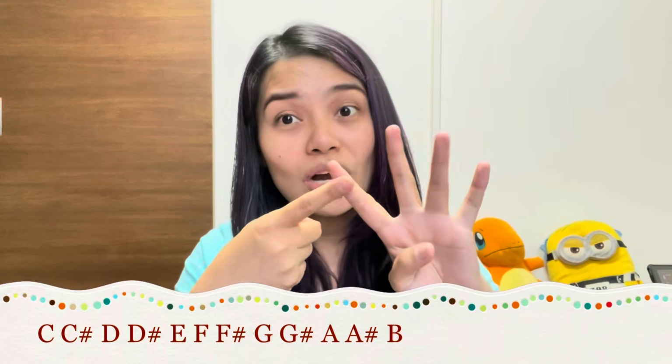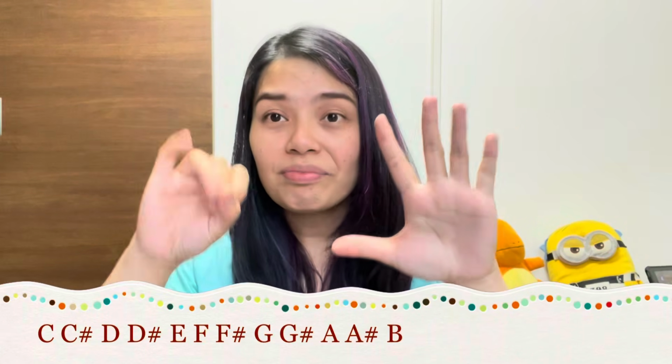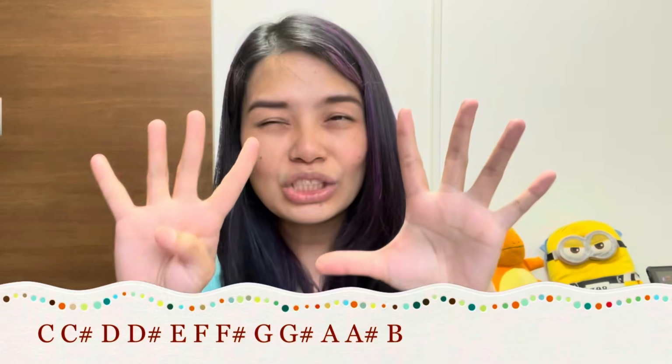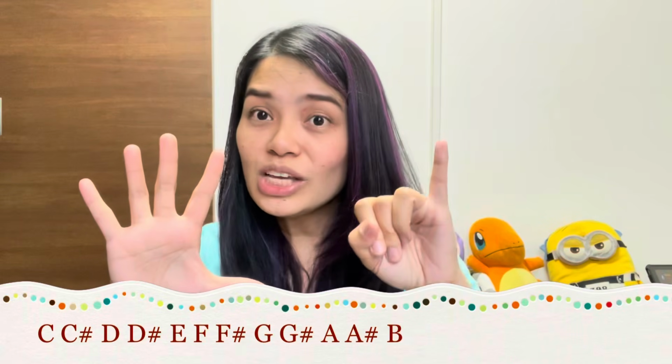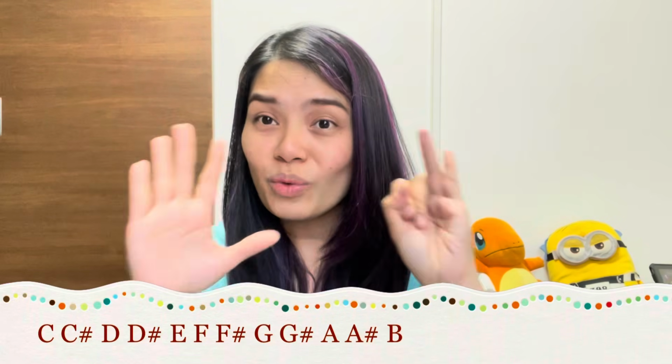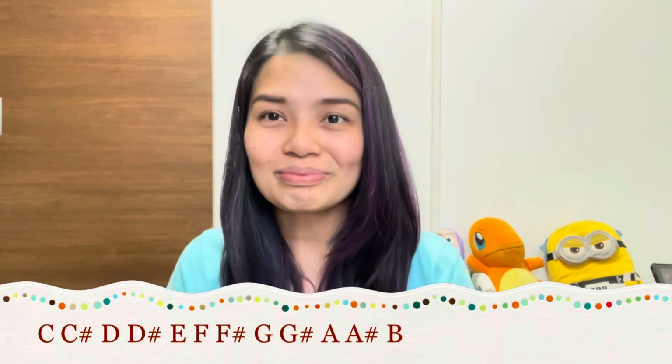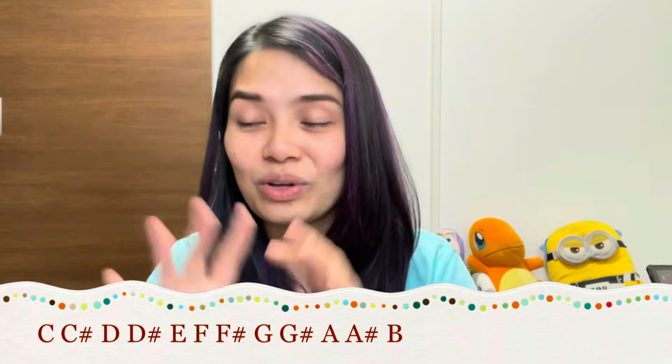C, C sharp, D, D sharp, E, F, F sharp, G, G sharp, A, A sharp, B. Yun yung 12 chromatic tones, no? B kasi babalik na yun ng C, kaya 12 sila.